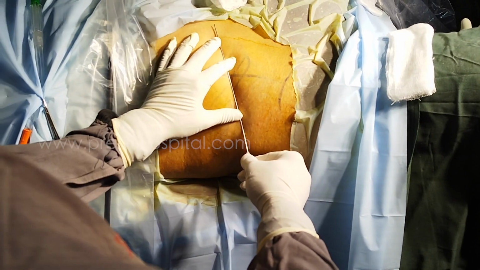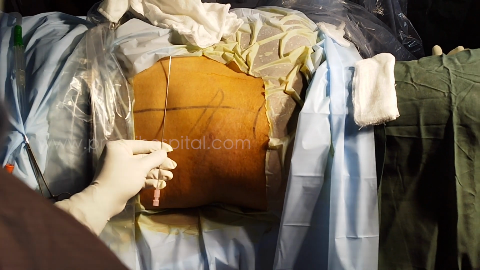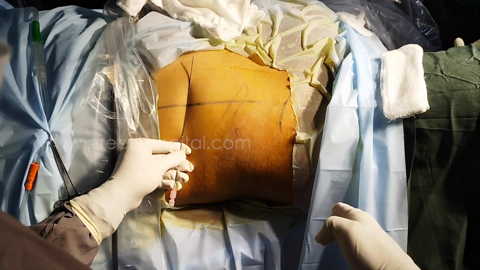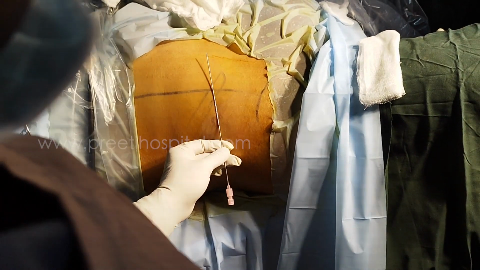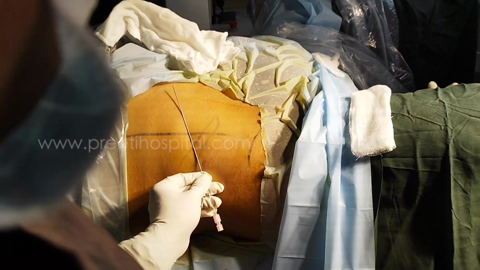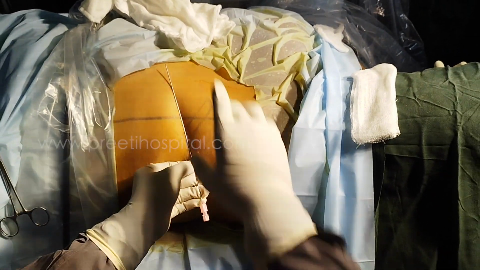This is the correct puncture. If you have doubt, the other puncture is like this. This will automatically go way above, because this angle is this side, this angle is this side. So I prefer this.